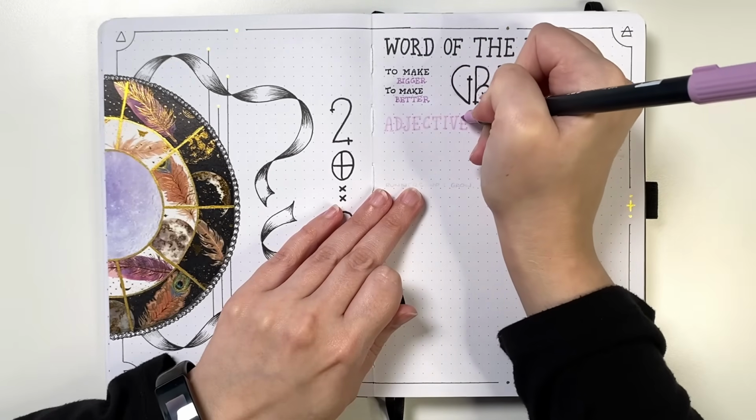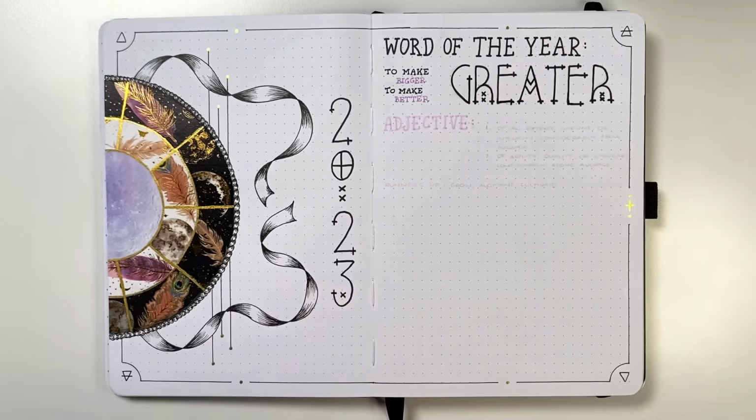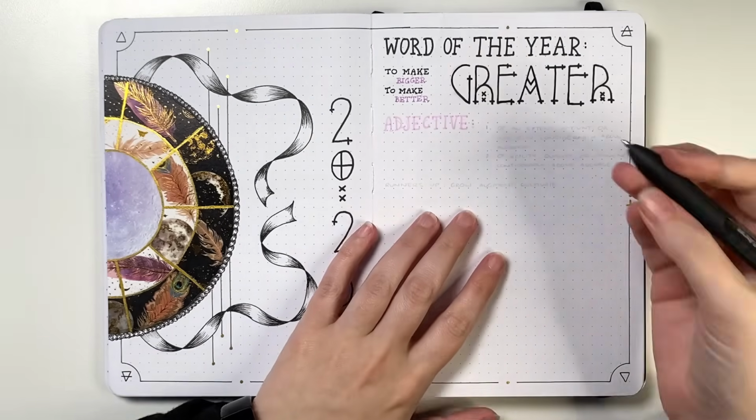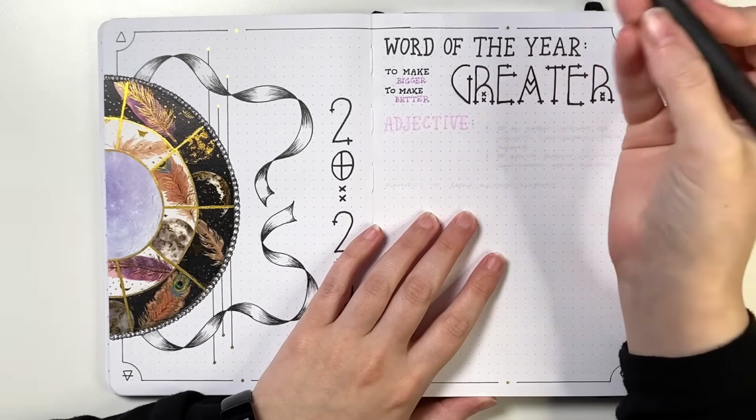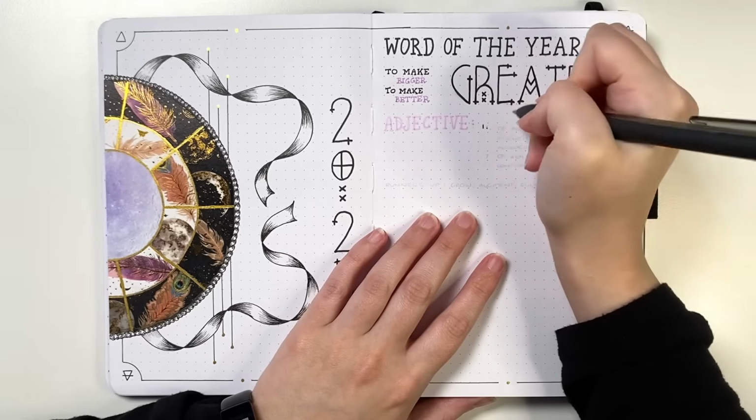The definition of the word isn't super necessary on this page. It just helps to jog my memory as to why I might have picked it. So I do prefer including it. For this text over here, because there's a fair bit of text, I'm not going to write that in the serif font. I'm just going to do a regular all caps.